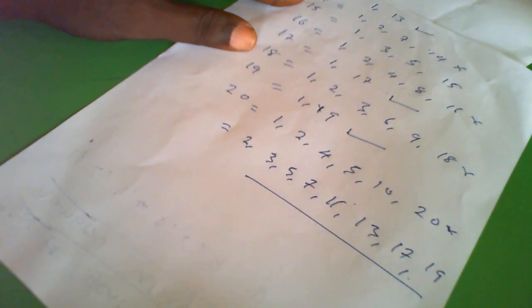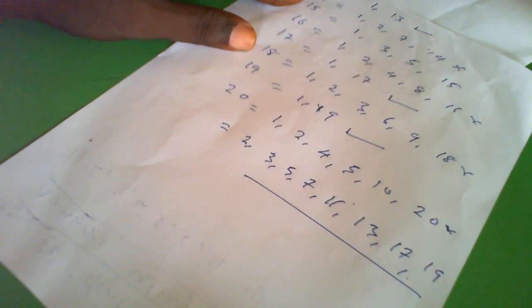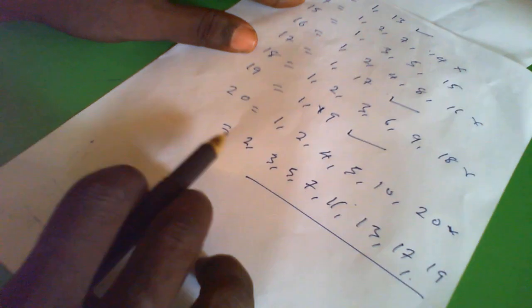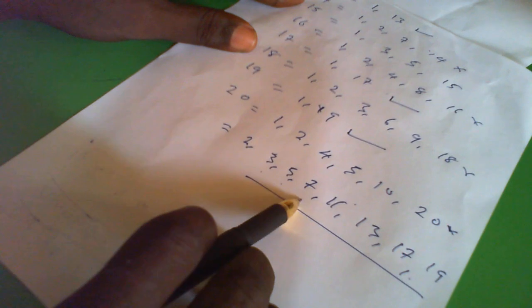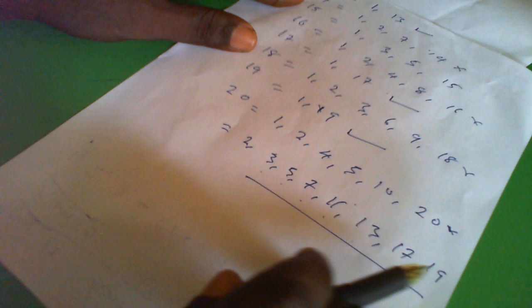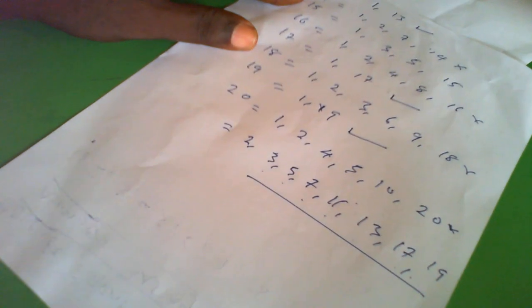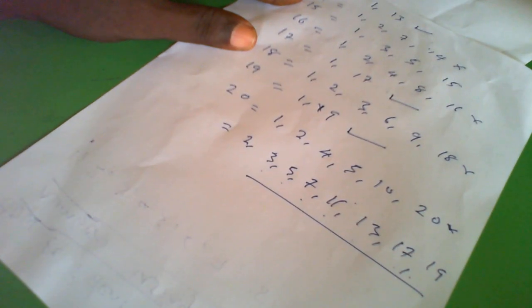So the prime numbers from 1 to 20 are 2, 3, 5, 7, 11, 13, 17, and 19. So that is all the prime numbers between 1 and 20.